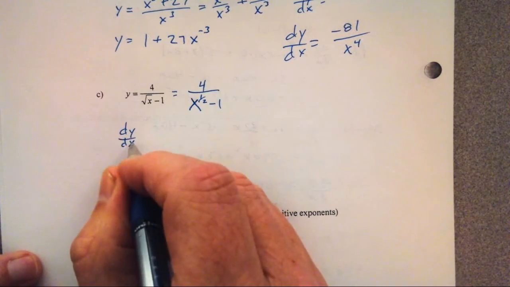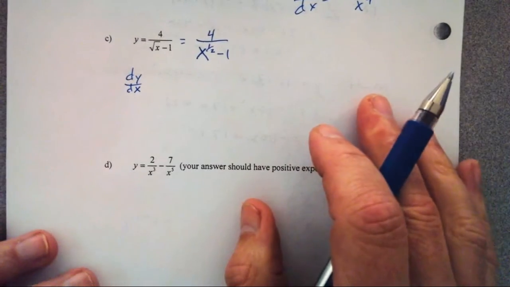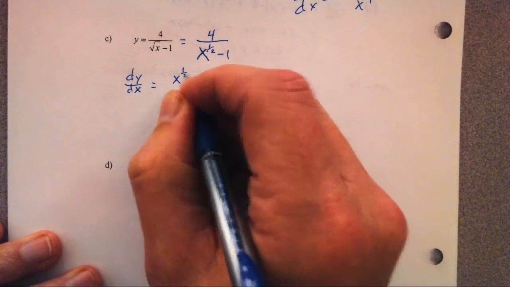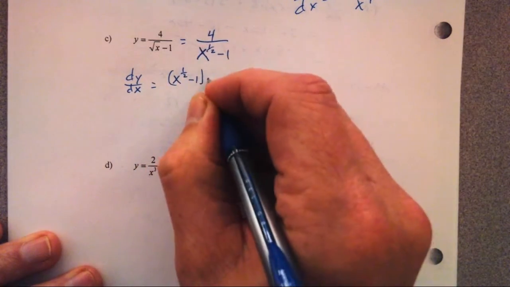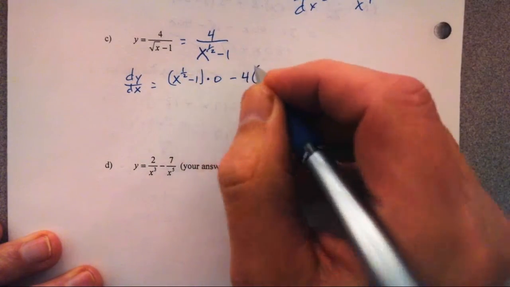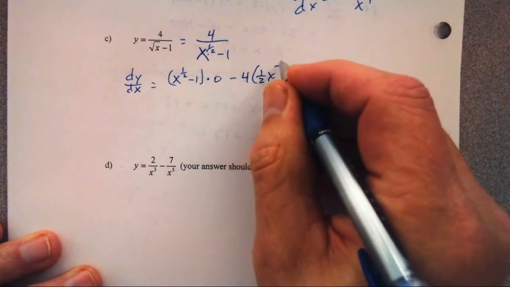Can I just use y prime here? No, not really. Prime dy dx. Dy dx equals low, x to the 1/2 minus 1, d high. But d high is the derivative of 4, that's 0. Minus high, 4. D low, the derivative of x to the 1/2 is 1/2 x to the negative 1/2.